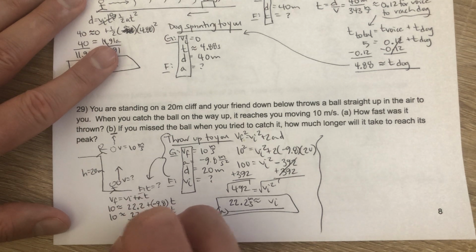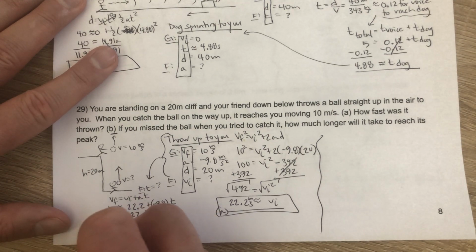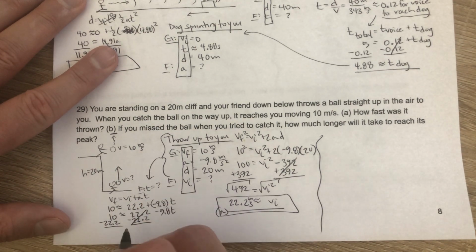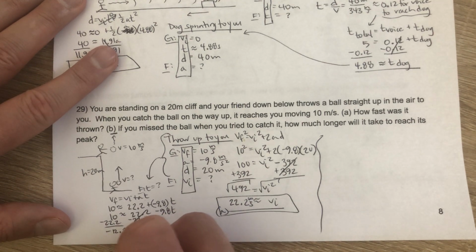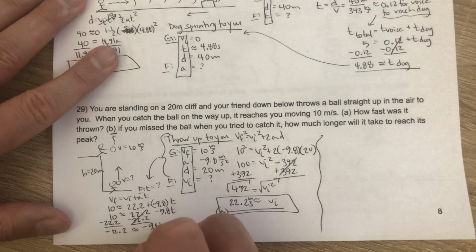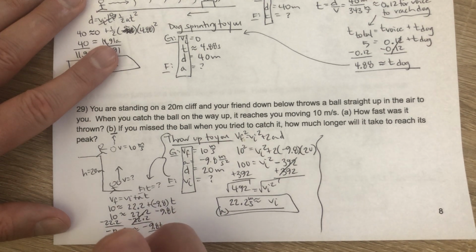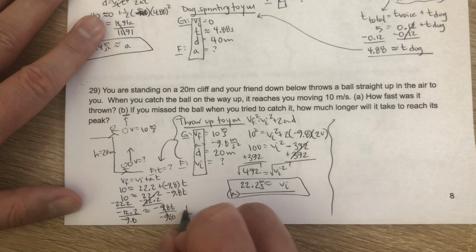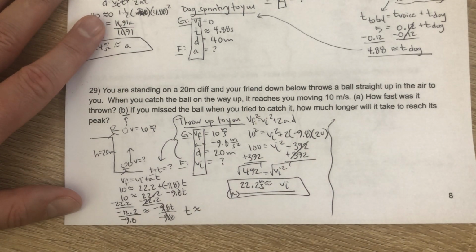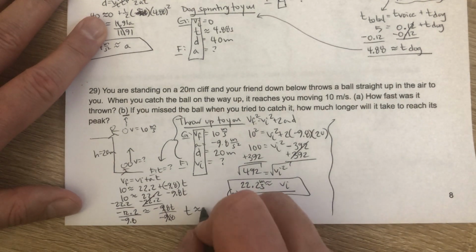Subtract 22.2 from both sides. So negative 12.2 is approximately equal to negative 9.8 t. Divide both sides by negative 9.8. So the time for the ball, not to get to the peak, but just from the throw to you, is about 1.24 seconds.